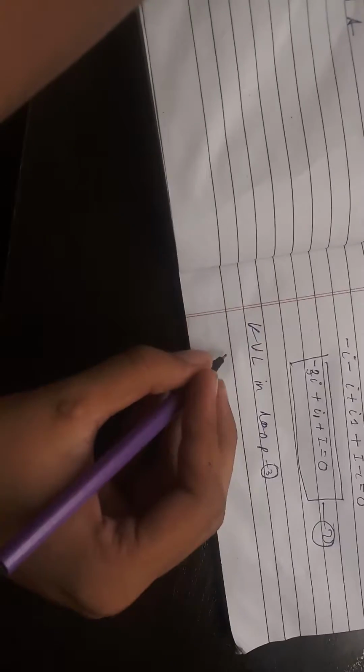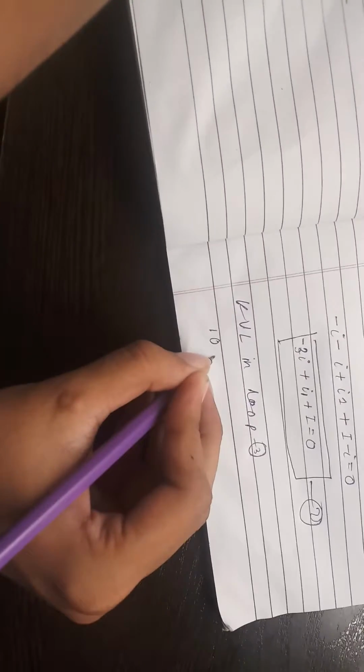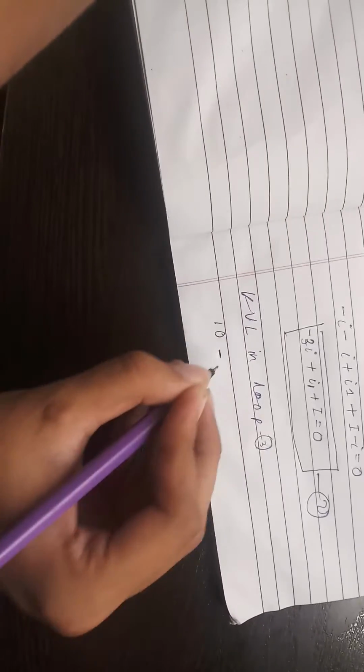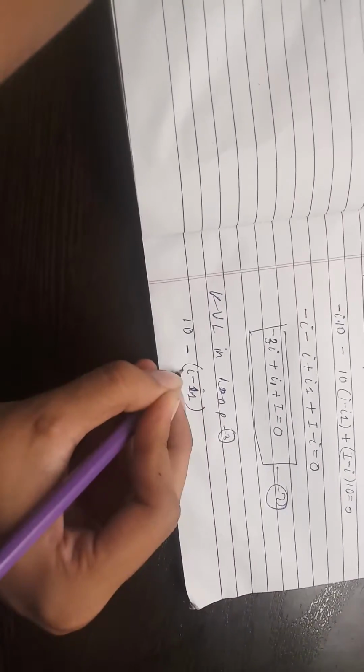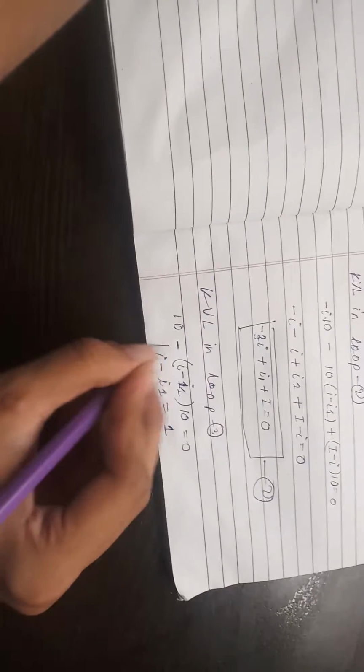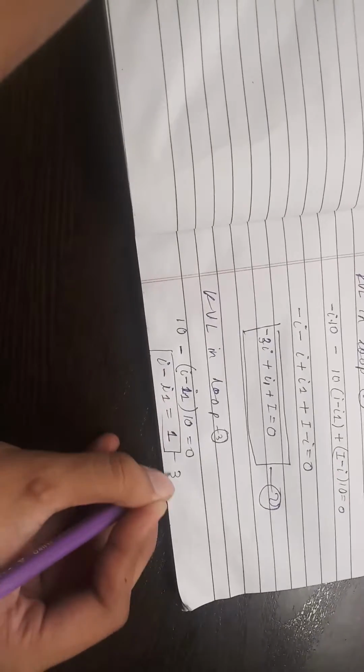Writing KVL in loop 3, which becomes 10 minus (i minus I1) times 10 equals 0, so it becomes i minus I1 equals 1. So we have 3 unknowns and 3 equations. We need to find out the values of I, small i and I1.